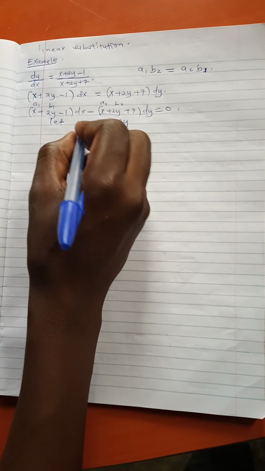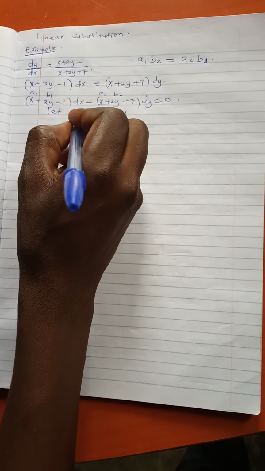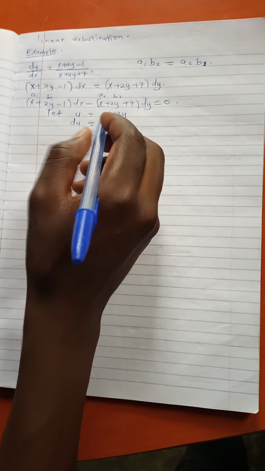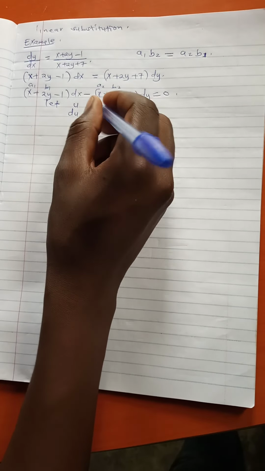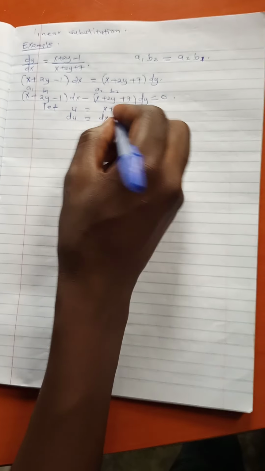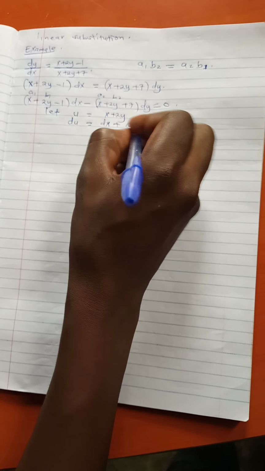So after finding u to be equal to x plus 2y, what do we do? We find the derivative of u, the du, and the du will be dx plus 2 dy.